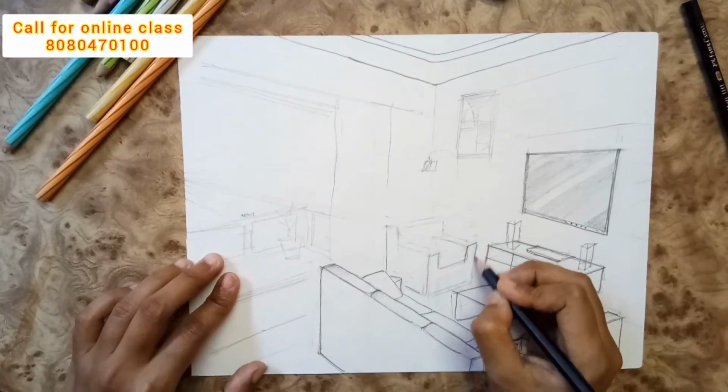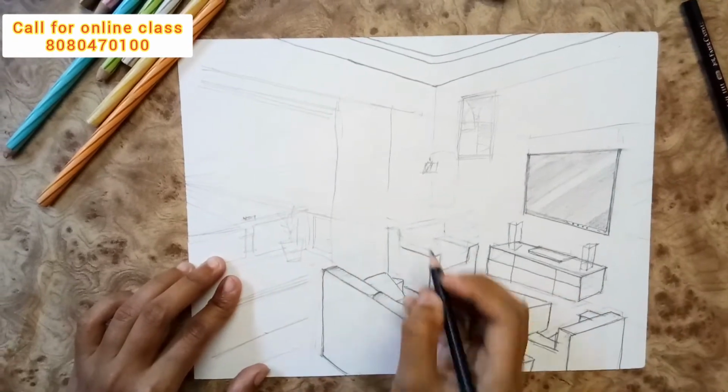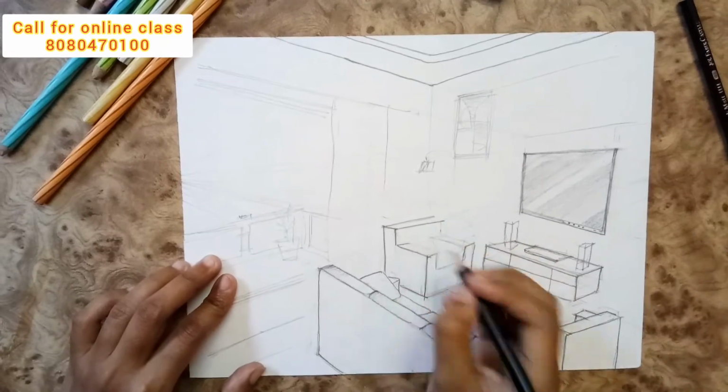Now this is the single seater sofa, so we are darkening it, and slowly you can see how the sofa has come out.